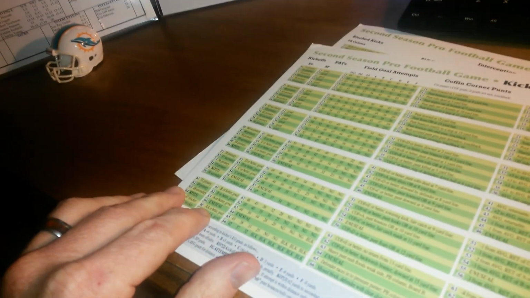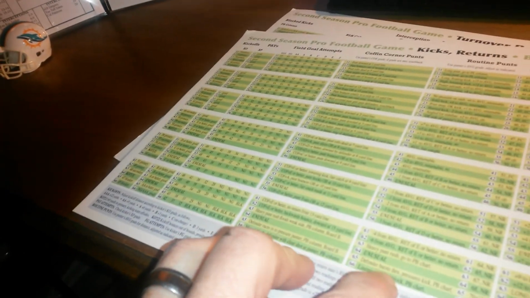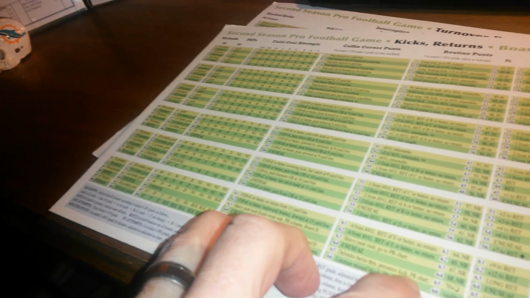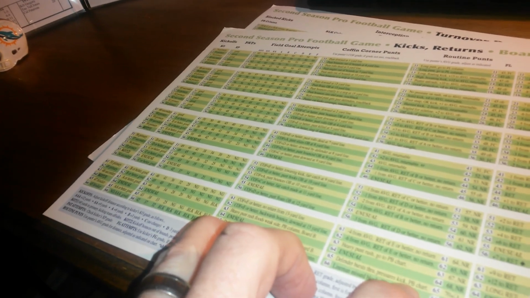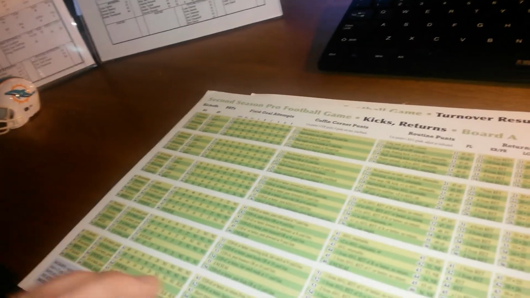And that is a routine punt. Defender bursts through, pressures the kick, possible block chart. So that should be on one of these charts.